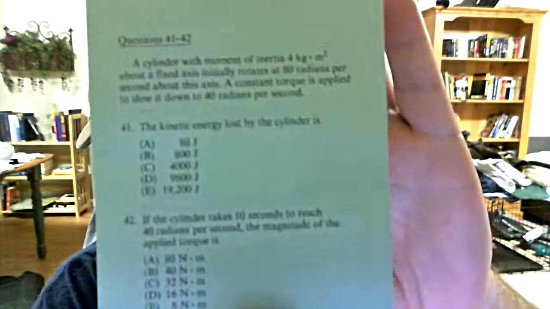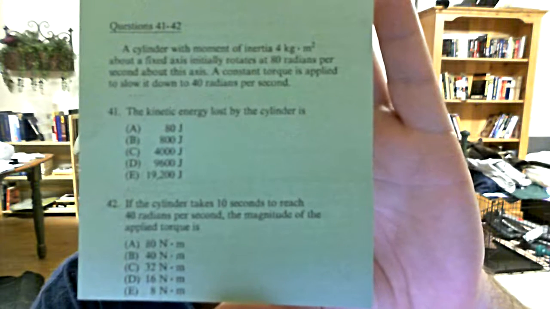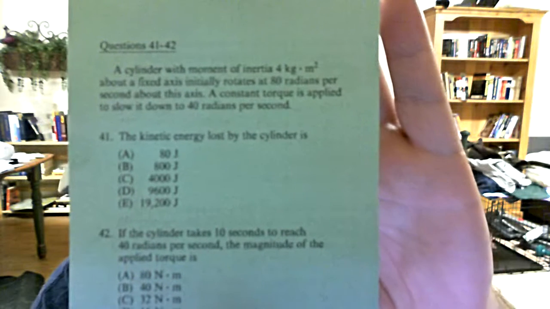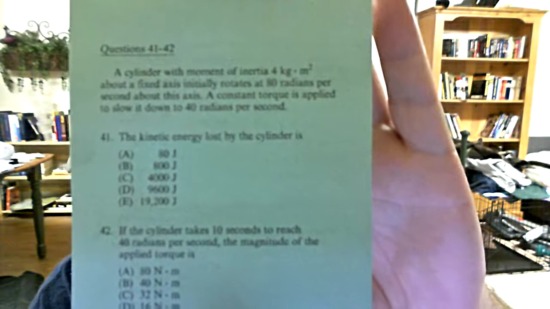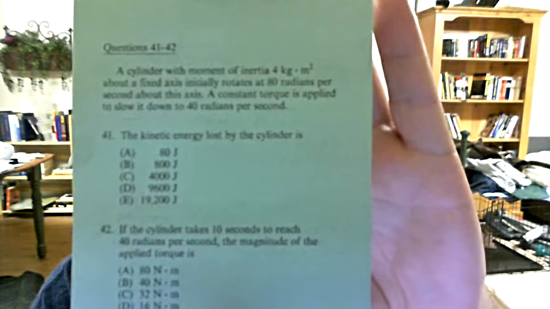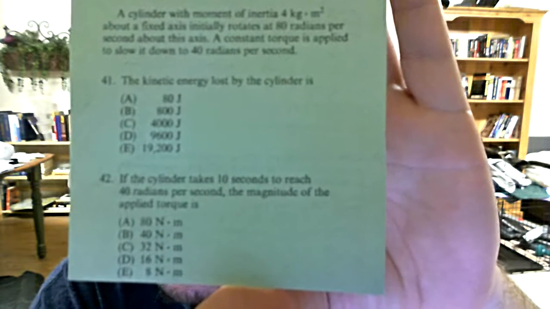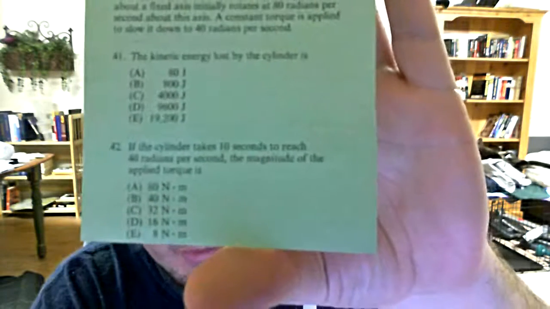You read the top, and we read this in problem 41. A cylinder with a moment of inertia, 4 kg/m squared, about a fixed axis, initially rotates at 80 radians per second about this axis. A constant torque is applied to slow it down to 40 radians per second. And then 42 is: if the cylinder takes 10 seconds to reach the 40 radians per second, the magnitude of the applied torque is.